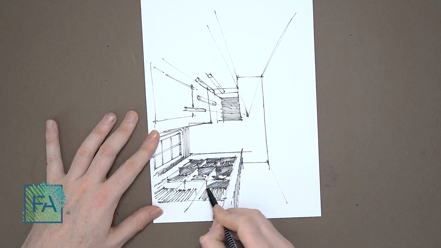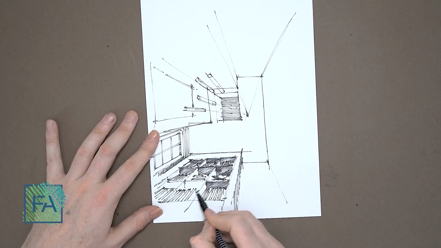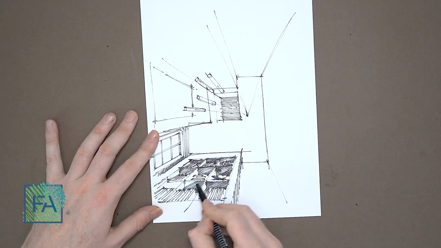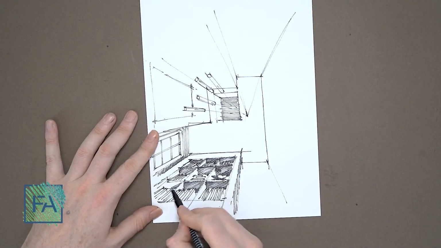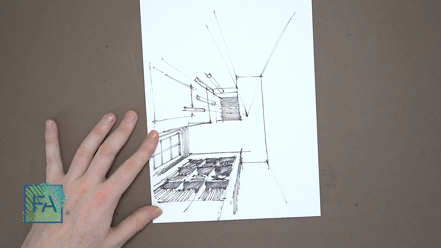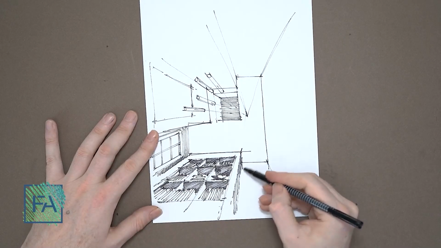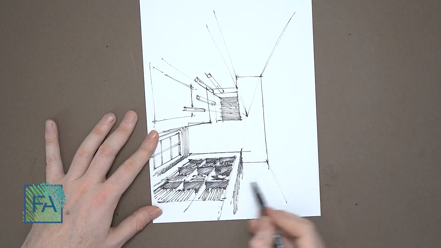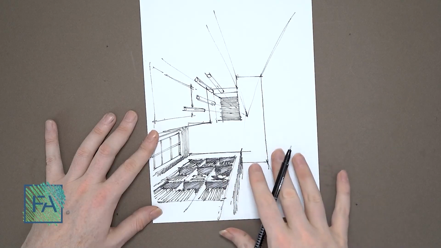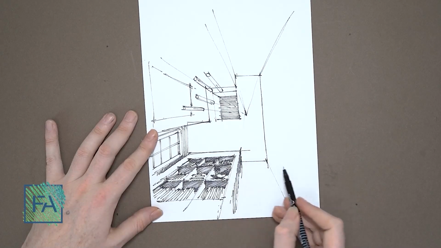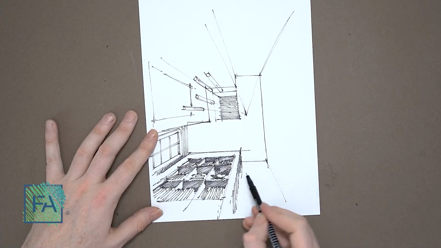And here we are adding a little hatch underneath surfaces to show them better. We have it like this. We can place a window here or another bookshelf.